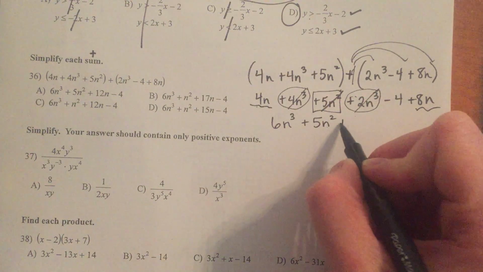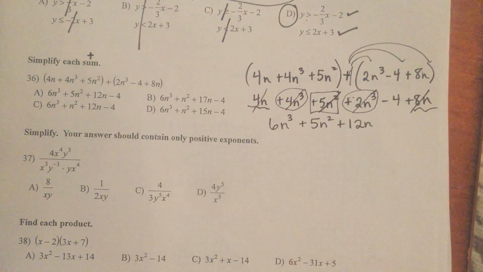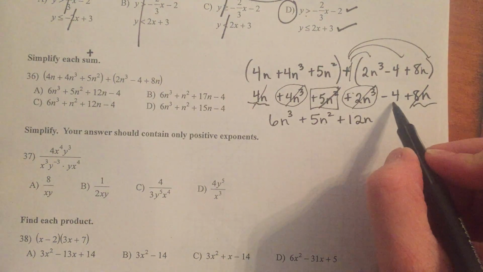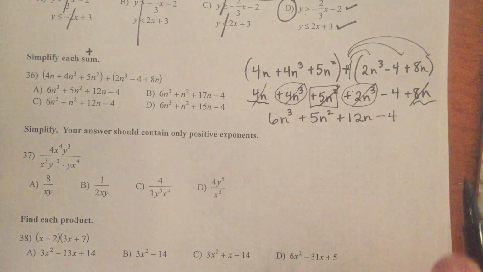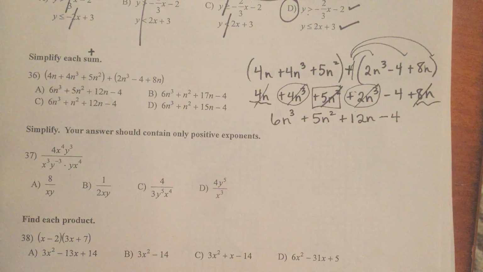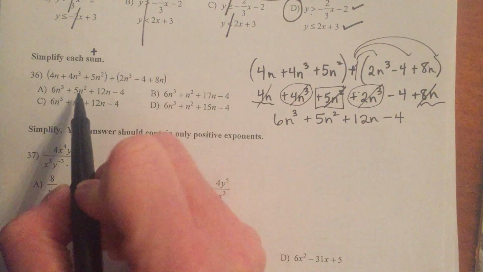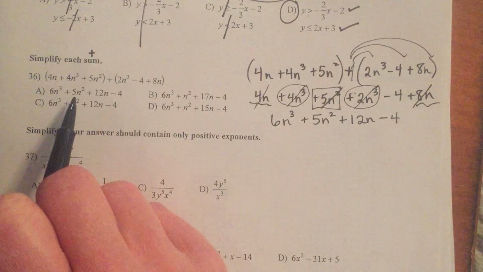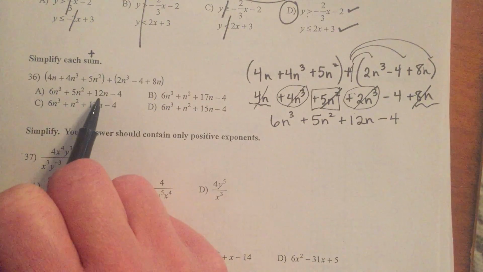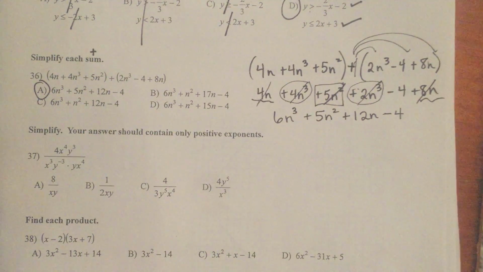4n plus 8n is 12n. Add the coefficients, but leave the variables the same when you combine like terms. And last is just the number negative 4. So this is what I'm looking for. They all start off with a 6n cubed, so that's fine. Next should be 5n squared. So A works. Let's check the rest of it. Next should be positive 12n, which it has, and next should be negative 4, which it has. So we see, okay, our answer is A.